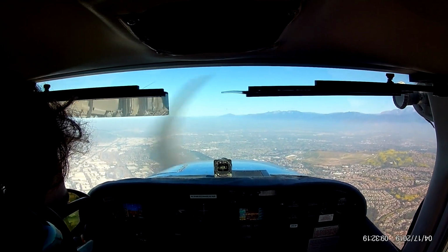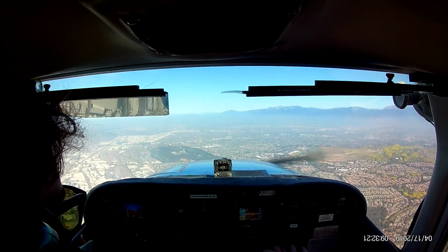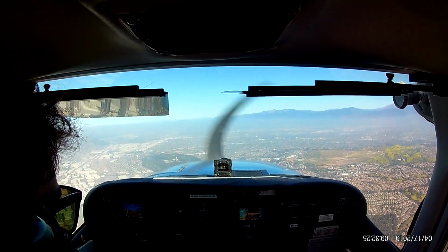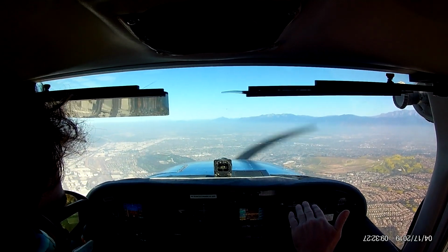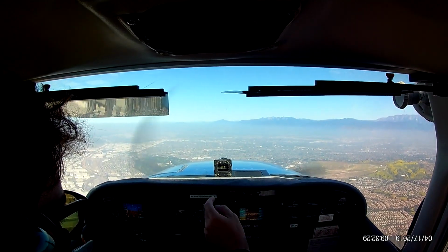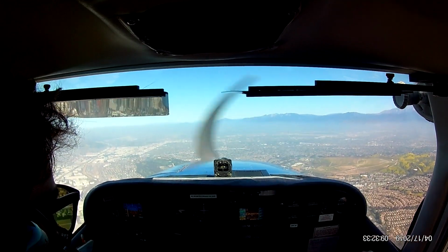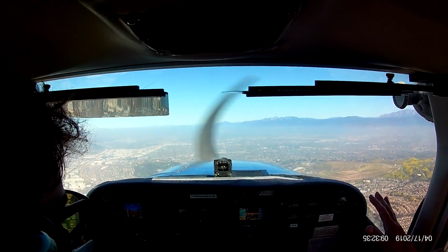Okay, good. Now, what does the nose naturally want to do? Sink, which would actually speed you up. So now what you're doing is trying to figure out how much can I pull the nose up without climbing? Because if I pull the nose right now, you have enough momentum that you will climb. Right. And bleed off speed very quickly.